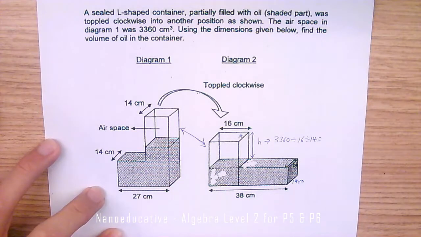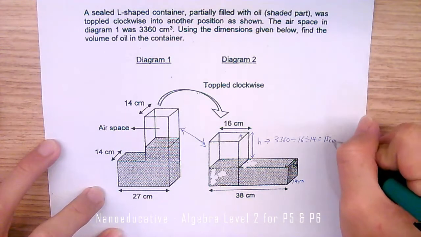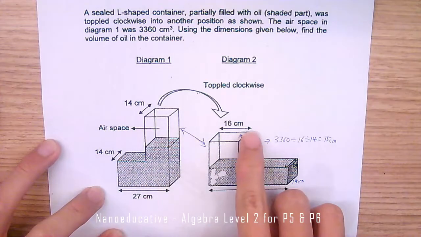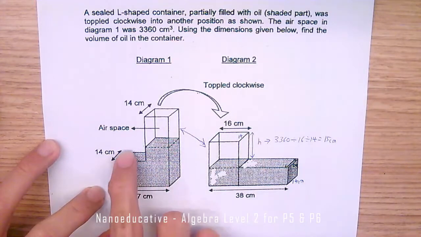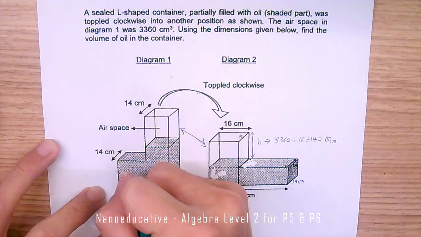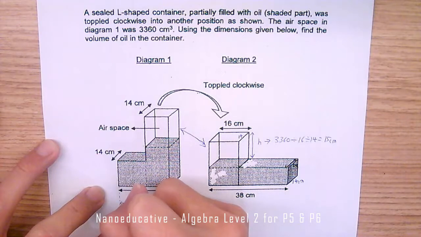So we just throw that inside a calculator. Let's see what we're going to get. 3360 divided by 14 divided by 16. So we have 15 cm over here. So what is the equivalent 15 cm over here? If you topple this one back, this one will be the same as this one. So I'm going to extract it out over here, and then I'm going to say that this one is 15.